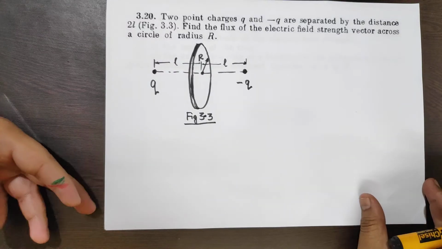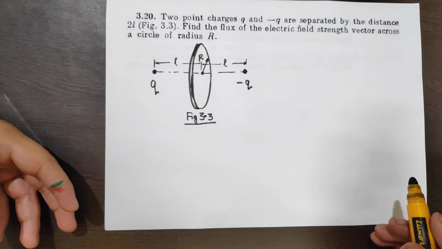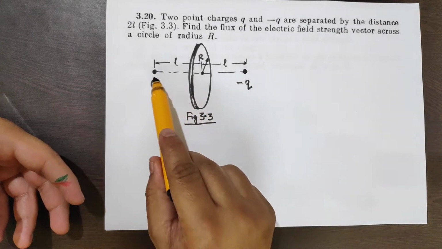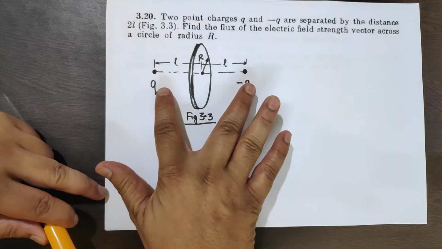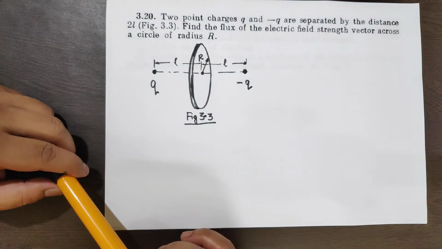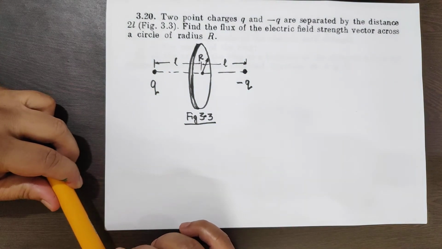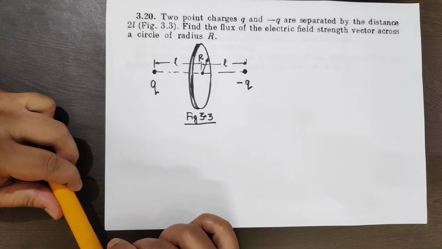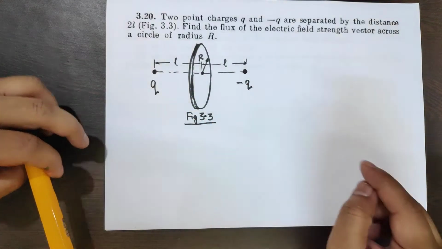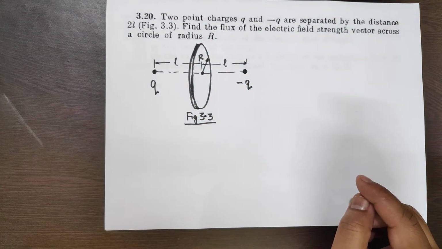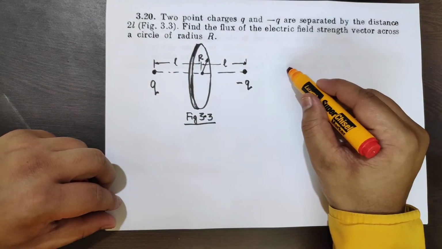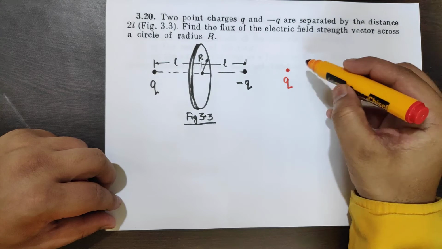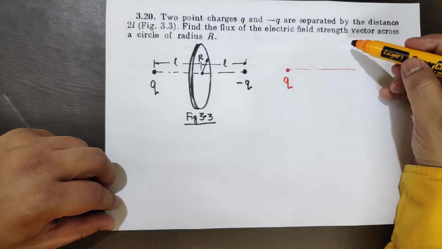In this problem, two point charges q and minus q are placed at a distance 2L from each other. Find the flux of the electric field across the circle of radius r. We will apply the superposition principle here. That means we will calculate the flux due to this charge q only.